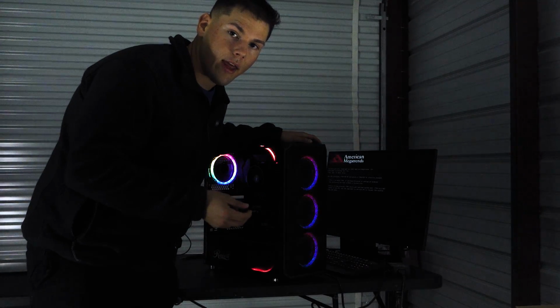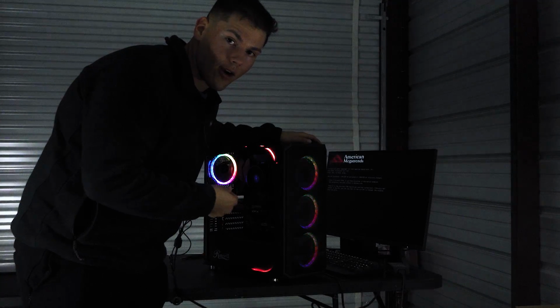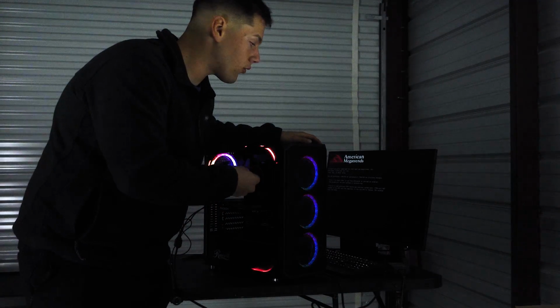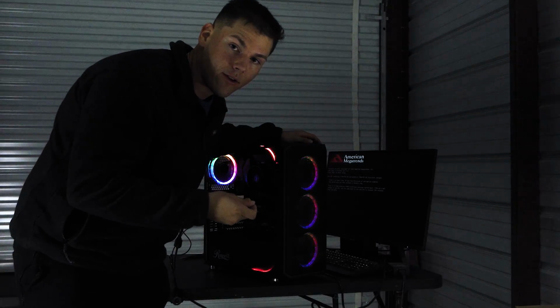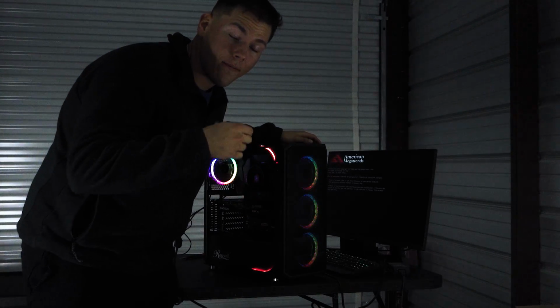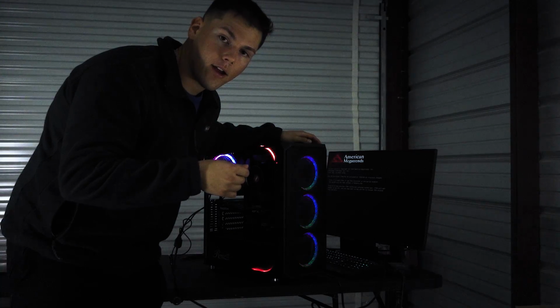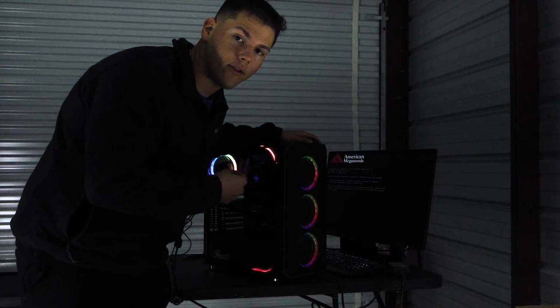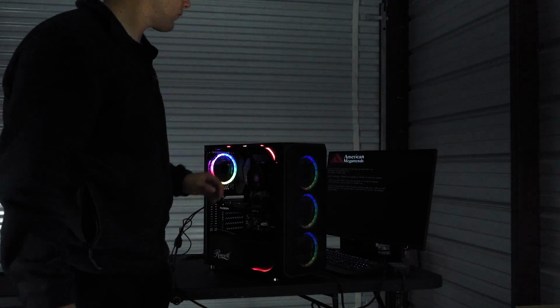But other than that, this is where you would go ahead and start installing Windows, and the way you do that is through a USB. I have videos on that, so if you want to check that out, go to my channel, look up how to install Windows, and you'll see that, and then you'll know how to install Windows on your computer as well.